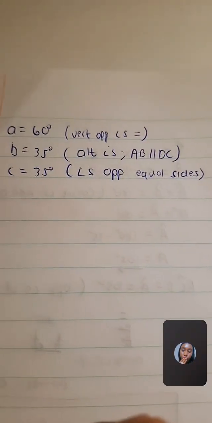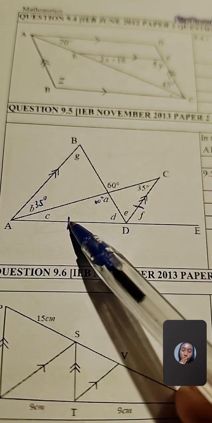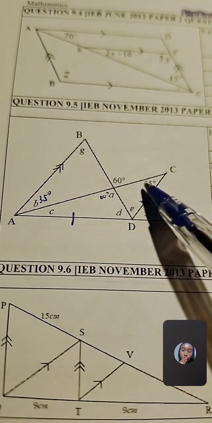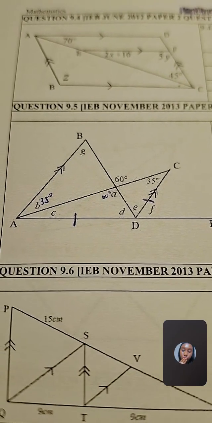The angles, this and that. This angle is opposite this side, that angle is opposite that side. These two angles are both opposite sides that are equal. That's why we say C is 35 degrees.